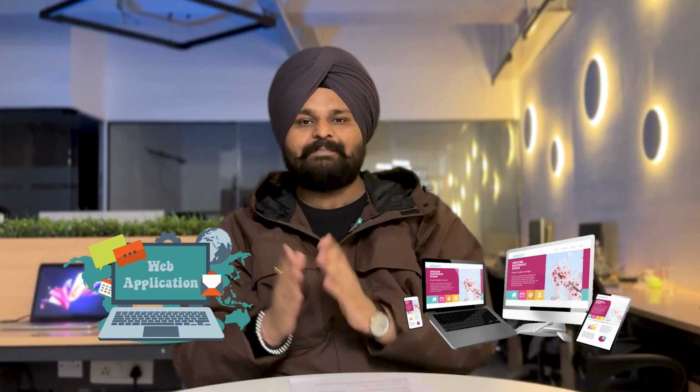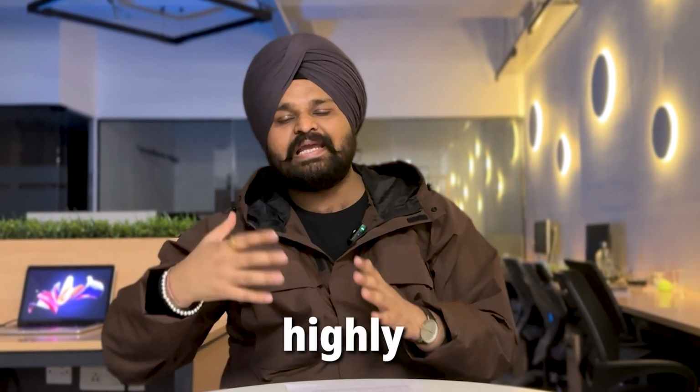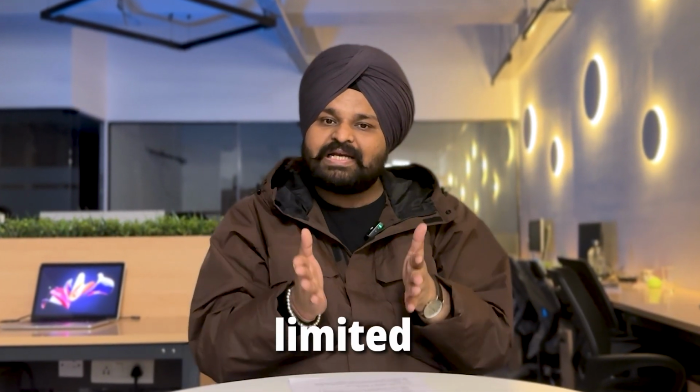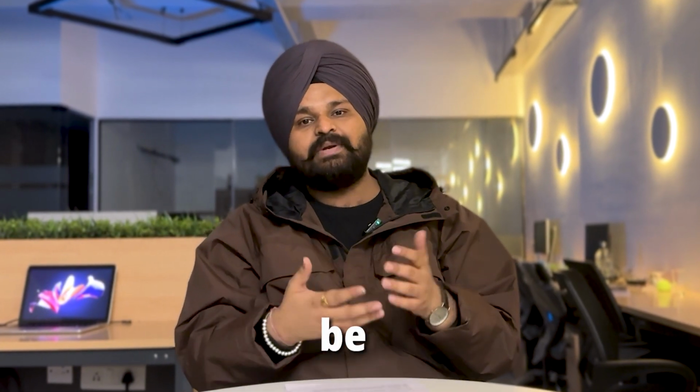Then comes the question of what a web app is. Now the difference between a website and a web app is that a web app is highly interactive. When we say highly interactive, it means the set of functionality is not limited, it is not a limited set of functionality which can be done on the web app. And the scalability option is endless. So Facebook is a web app, Gmail is a web app. There are endless other applications which are web apps.